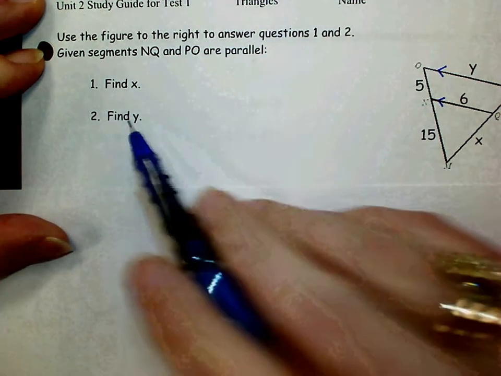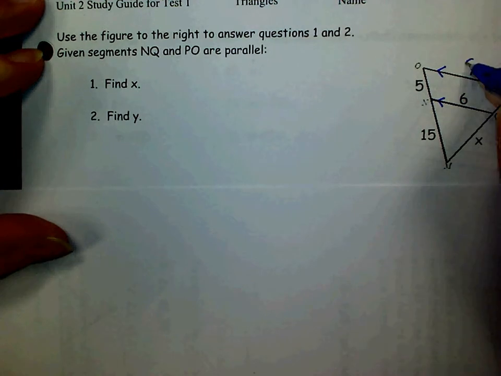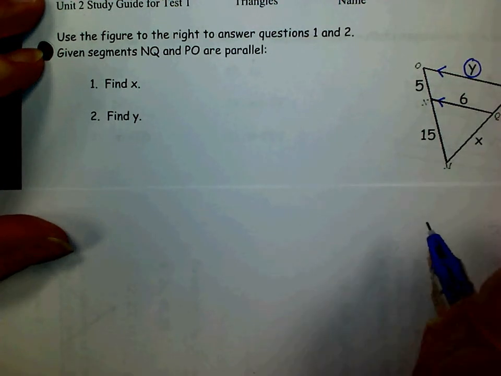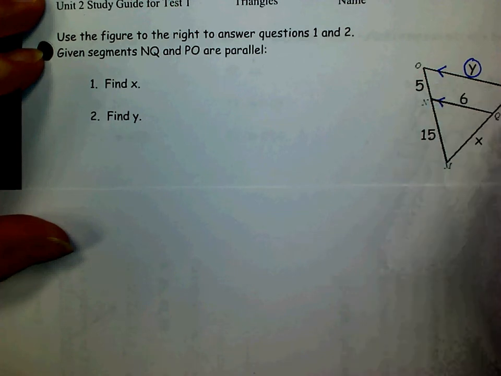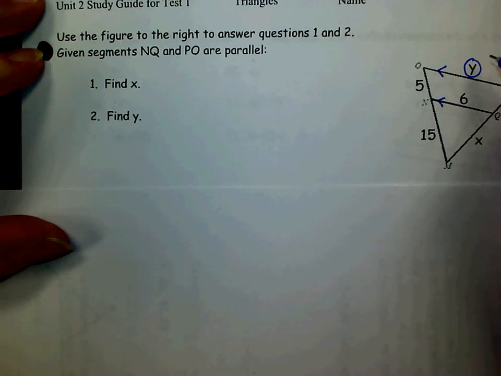On number 2, to solve for y, you have to be really careful not to try to use the part over part relationship. The part over part relationship can only be used when you're using these parts that are created by this segment intersecting these two sides. So y is not one of those parts. Y is a side of the large triangle.